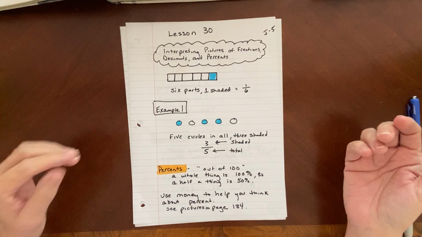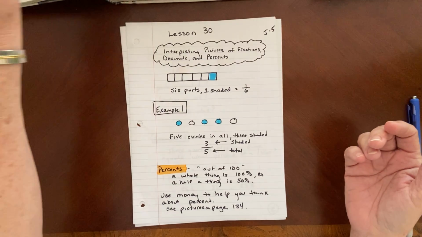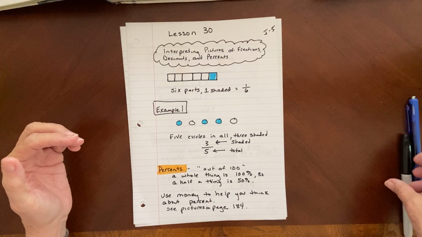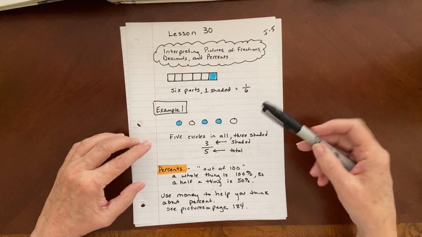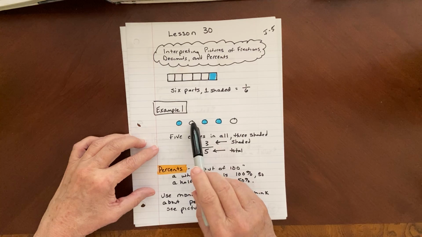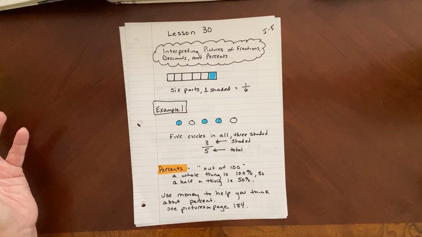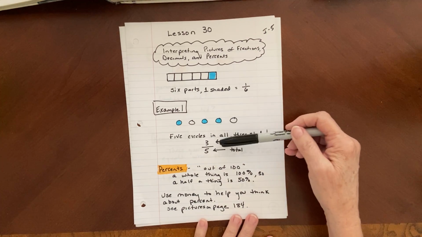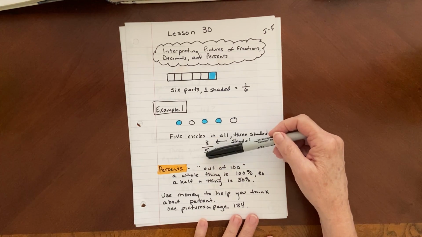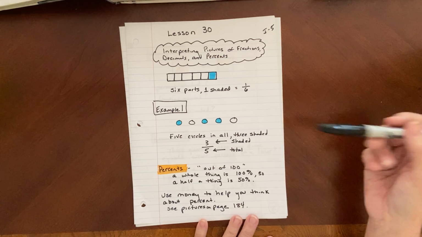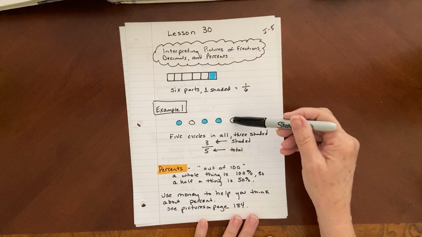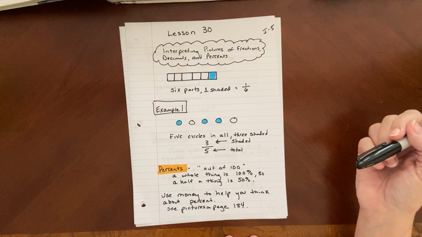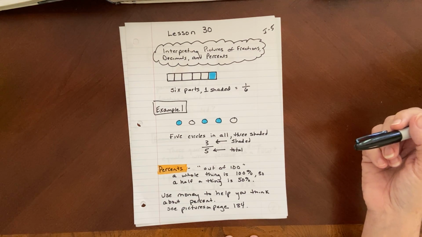So that's pretty straightforward. In example 1, they give you 5 little circles. Again, they drew them slightly differently, but I do it the easy way. So I have 5 total parts. 3 of them are shaded. So my fraction of shaded things is 3/5, 3 out of 5 in total, okay? So how many are unshaded? 2 out of 5. So my fraction of unshaded parts would be 2/5, right?